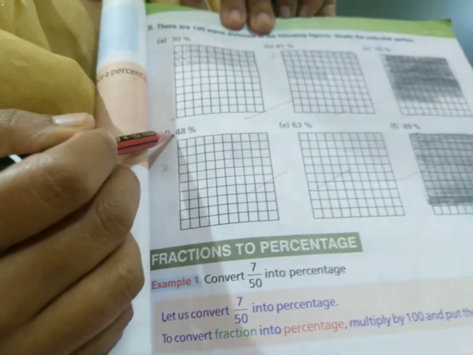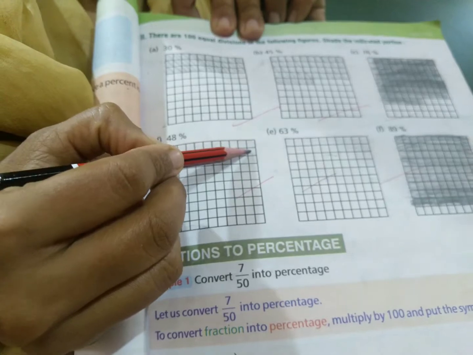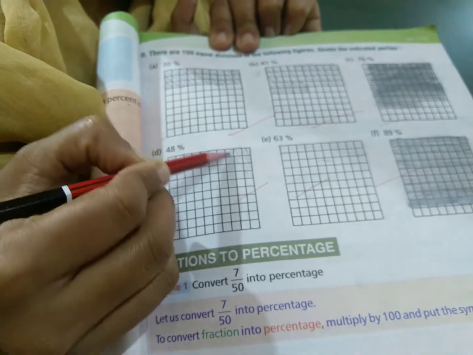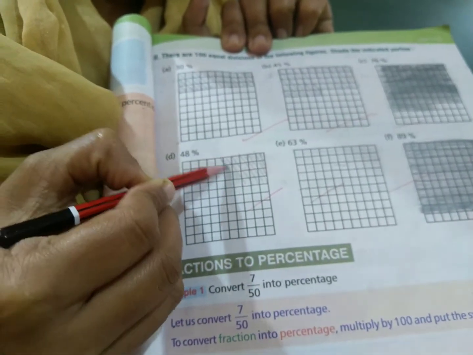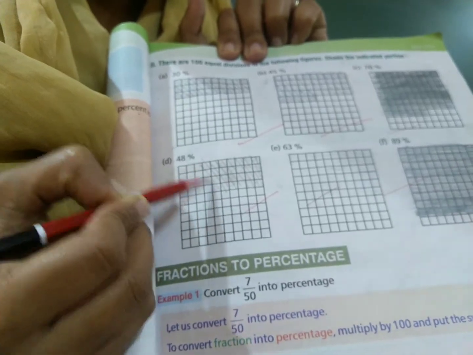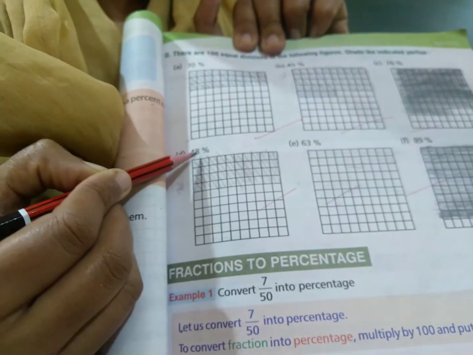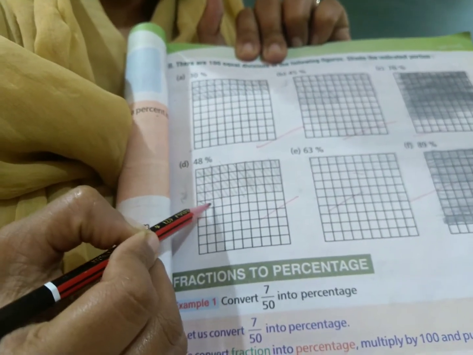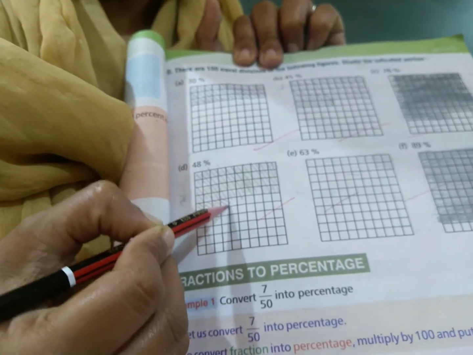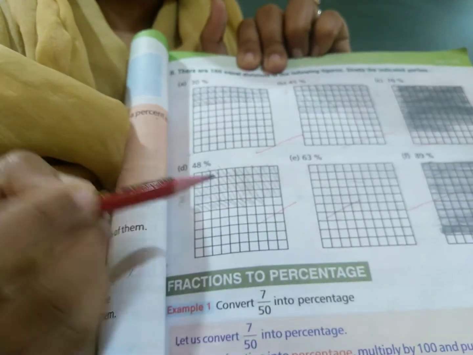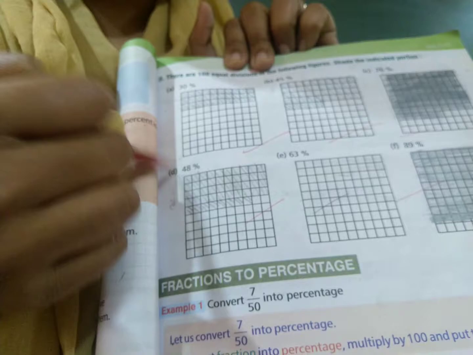Similarly, I show you one more. 48%. So I'll first shade only 40. 1, 2, 3, 4. So this is the 40%. Now I should shade 8 boxes. 1, 2, 3, 4, 5, 6, 7, 8. So this represents 48%. The other 3 I want you to write out.